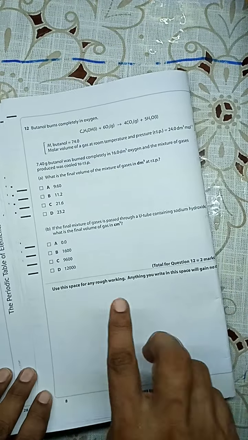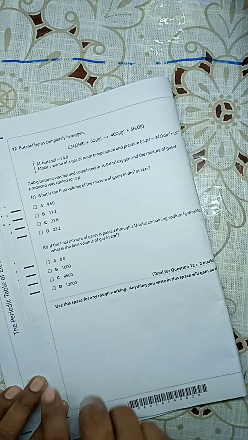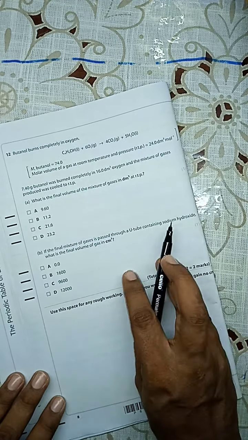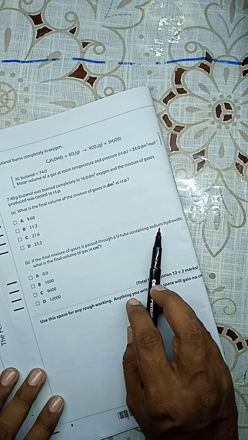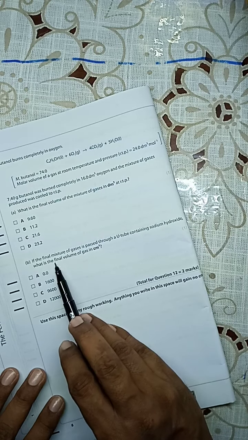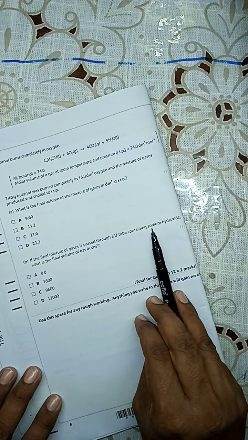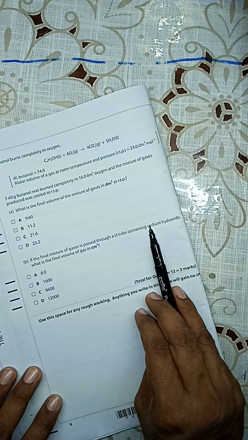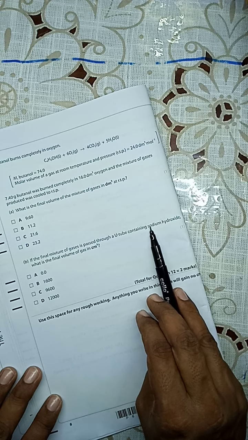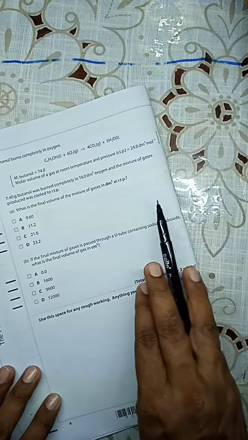We'll move to the second part of the 12th question. If the final mixture of gases is passed through a U-tube containing sodium hydroxide, what is the final volume of gas in cm³? Again, sodium hydroxide is a strong alkali. Here carbon dioxide is acidic, therefore carbon dioxide should be trapped in sodium hydroxide. So you should expect only oxygen to escape here.